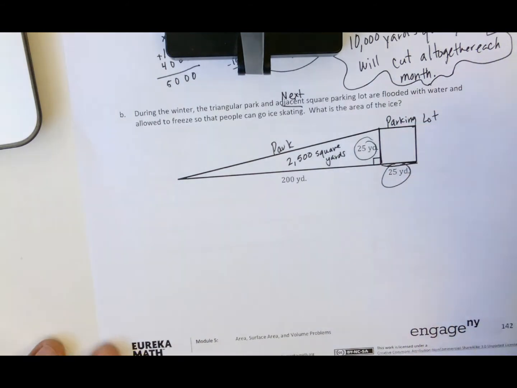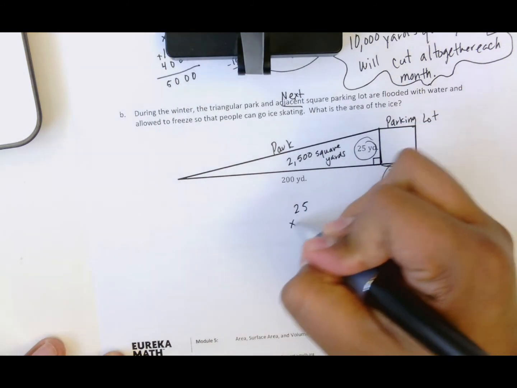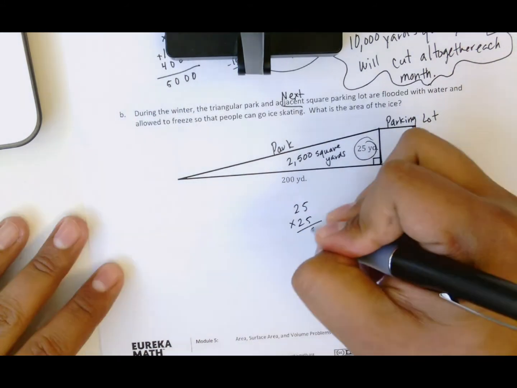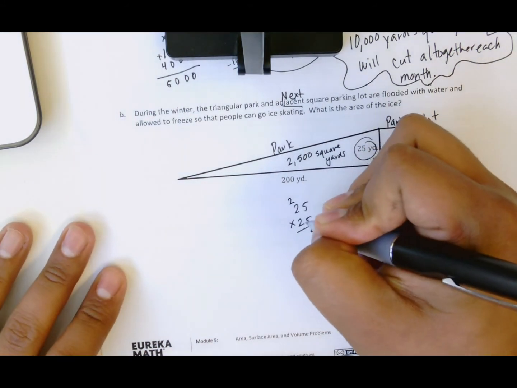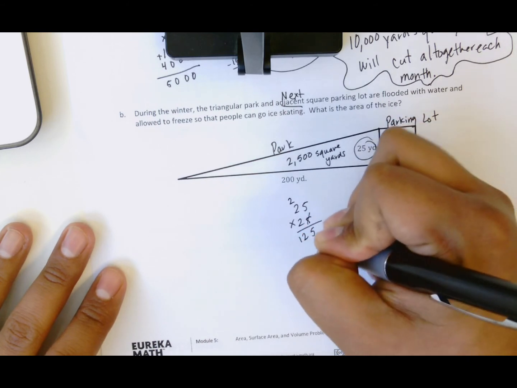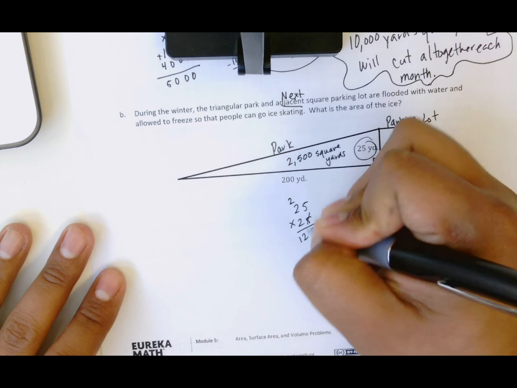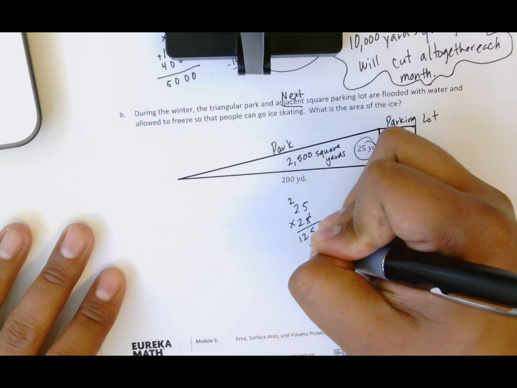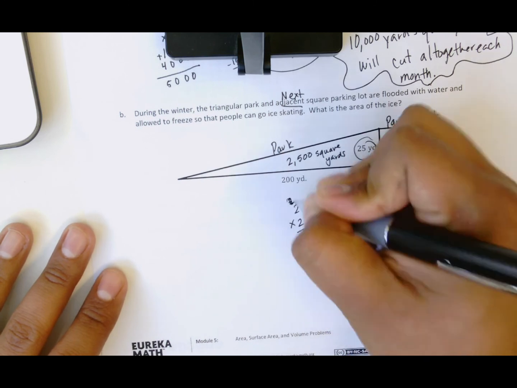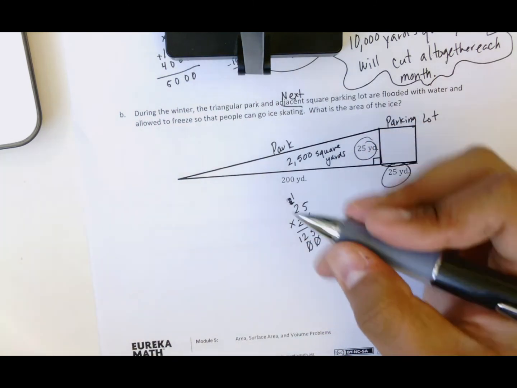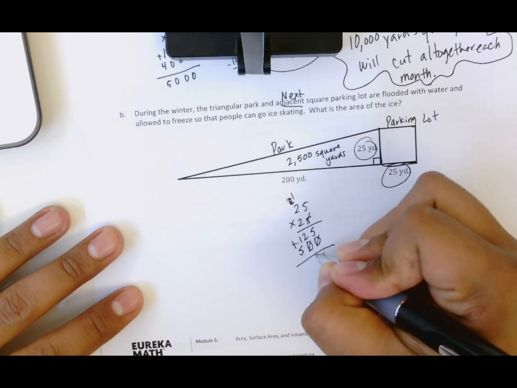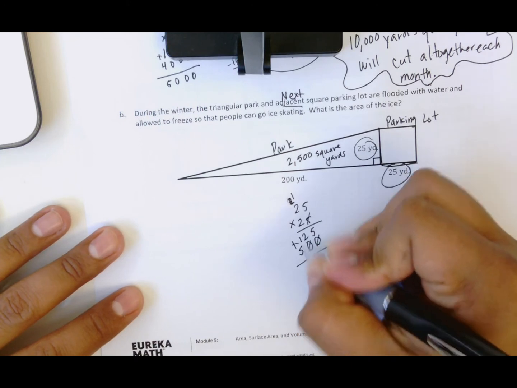We know that the area for a square is what? Length times width? Do we multiply 25 times 25? Let's do that. All right, 5 times 5. 5 times 2. Plus 2, ladies and gentlemen. All together. 2 times 5. 2 times 5. 2 times 2. Plus 1. Add these together. 5. 2 plus 0 is 2. 5 plus 1 is?